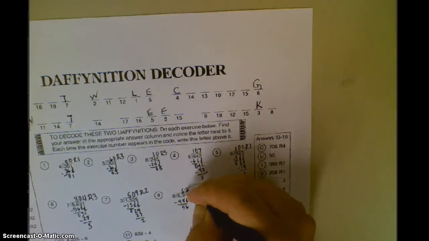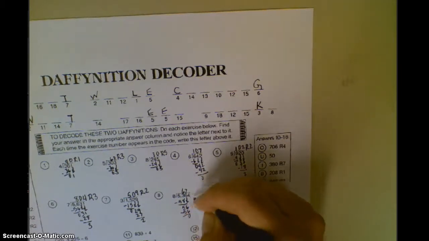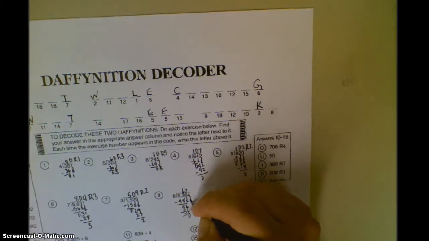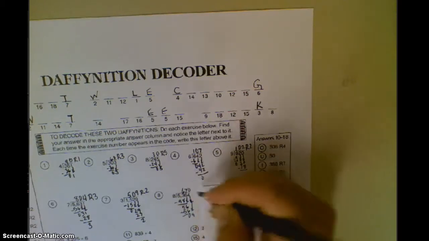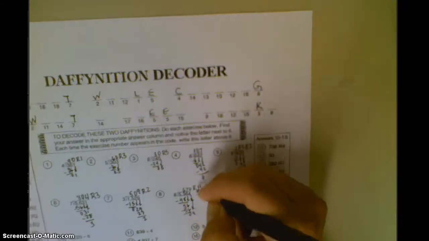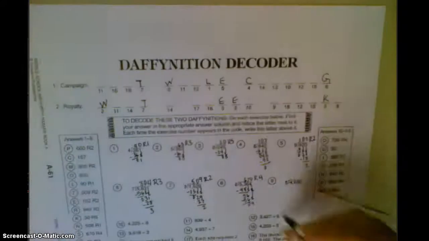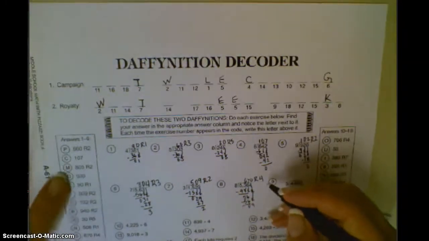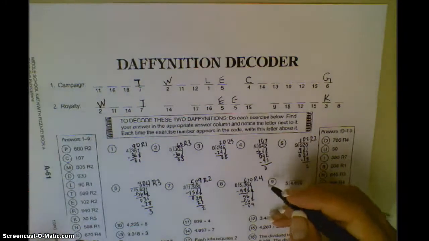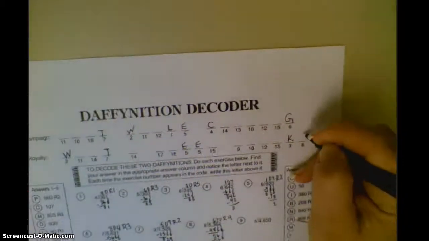7 times 8 is 56 exactly. So we subtract and get 0. And we're ready for our last digit. I'm going to bring it way down here actually. It's a 4. 8 will not go into 4, so we need a 0 there. So we get an answer of 670 remainder 4. Let's look over in our puzzle here. 670 remainder 4 right there. So number 8 is going to be an S. We've got an S over here.